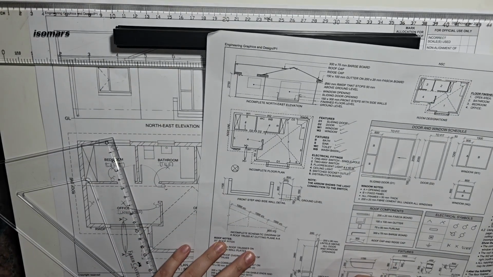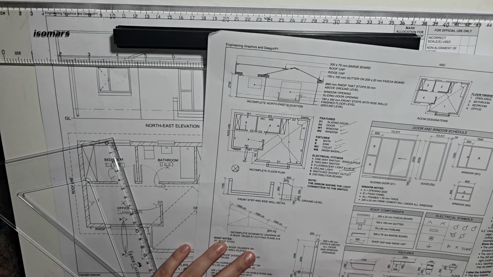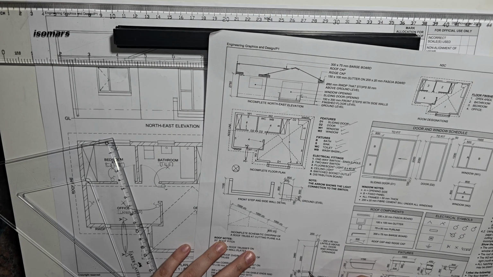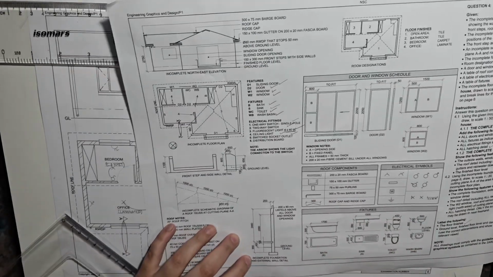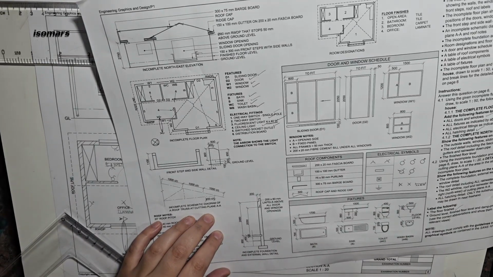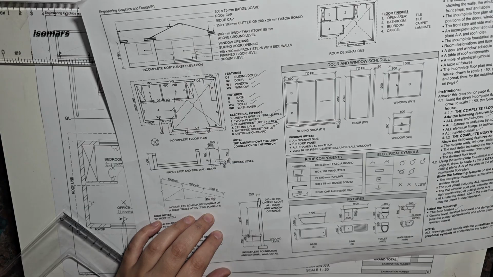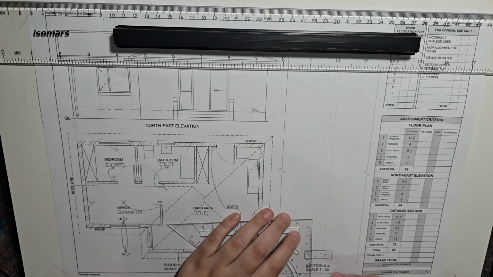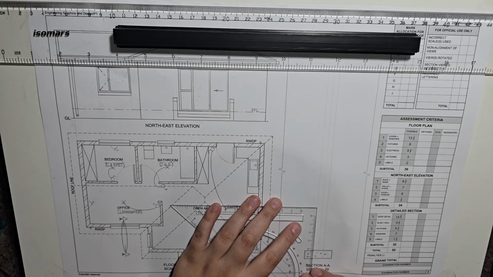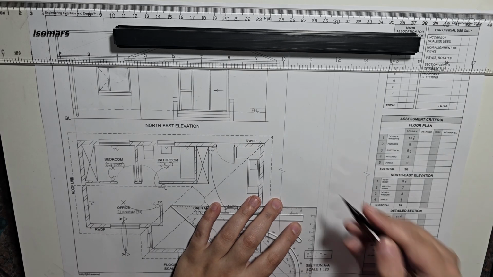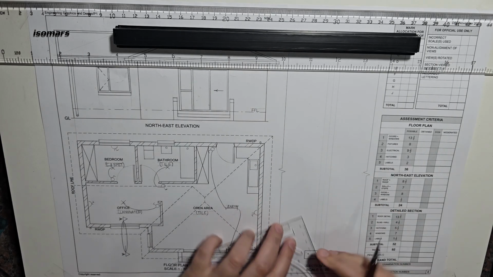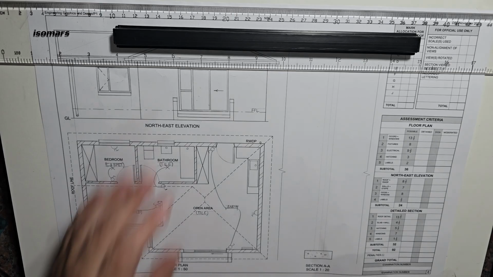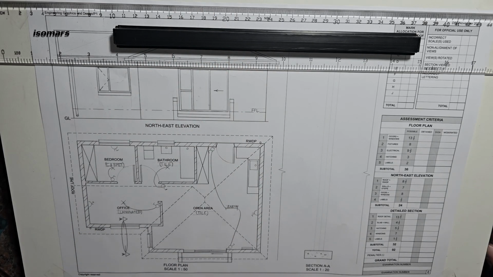Then to the ground. So from the top of the foundation to the top of the floor level is 850. So 850 divided by 20 gives me 42.5. Top of the foundation, 42.5 to the top of the floor, and you draw your floor up until your break line.